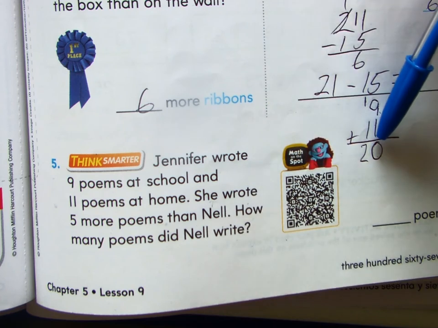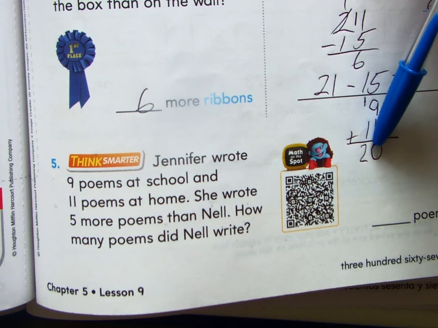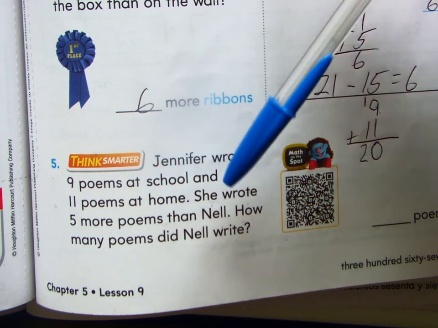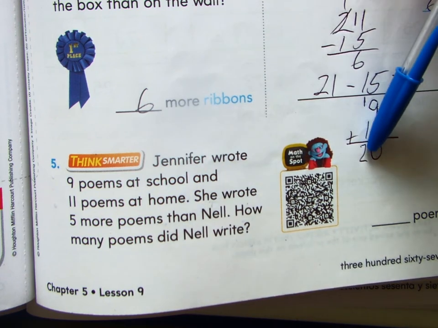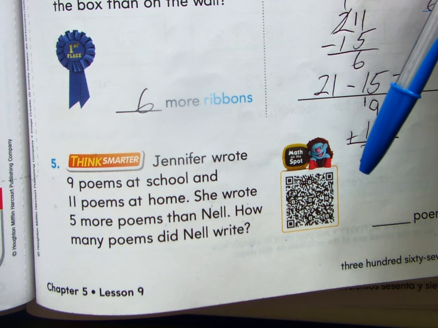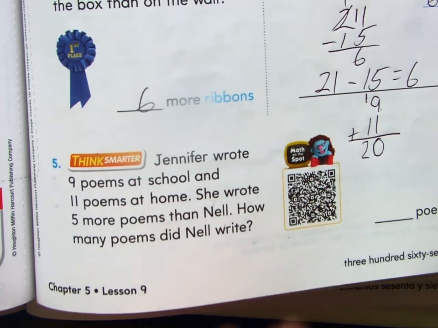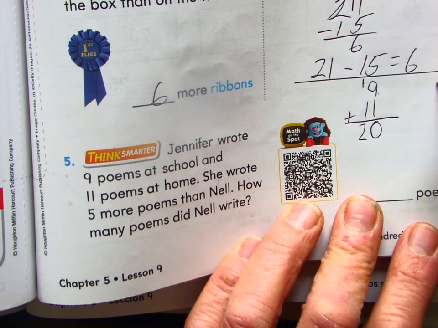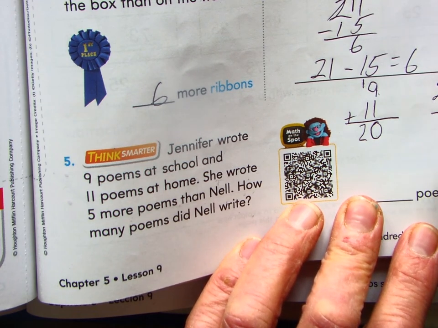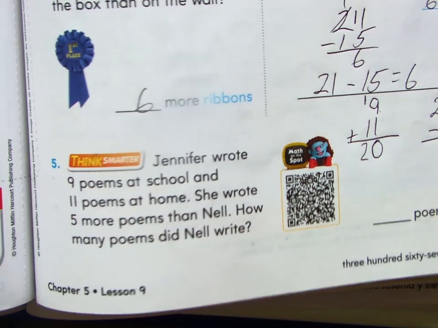Should we add 5 or should we take away 5? She wrote more than him, so we have to take away 5. Do not add 5. So we're going to do 20, and we're going to take away 5 to find out how much Nell wrote.